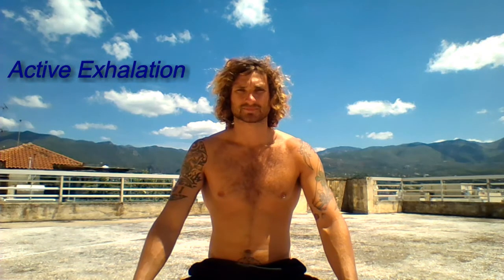Now you can also perform an active exhale. Again, you're using muscles to expel the air from your lungs. It could look like this. Okay? Now the final term that I will use is passive.